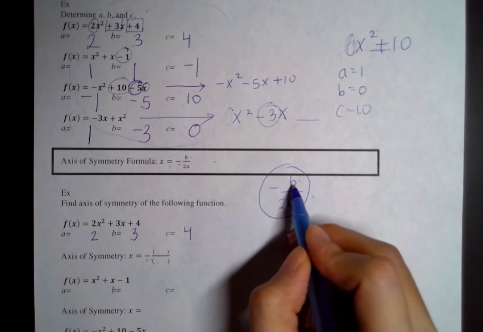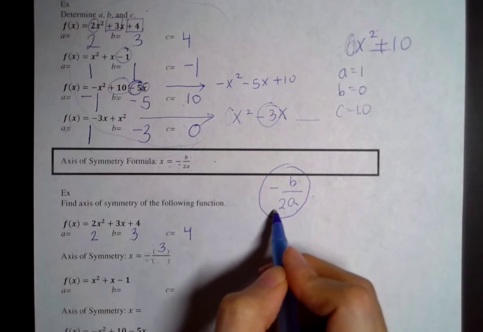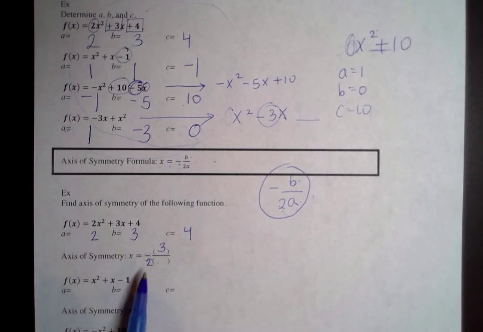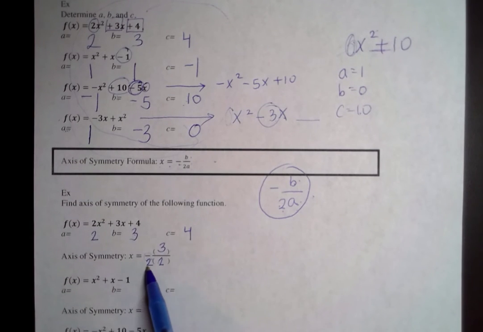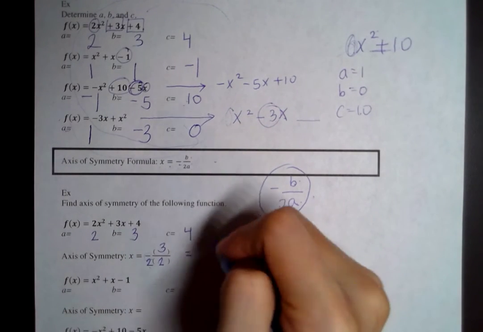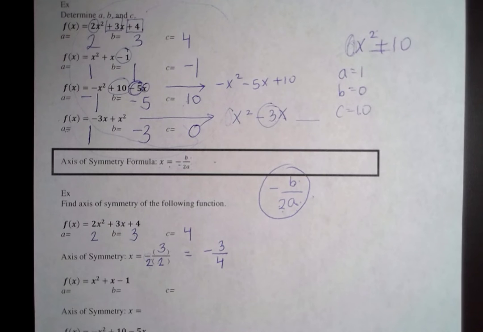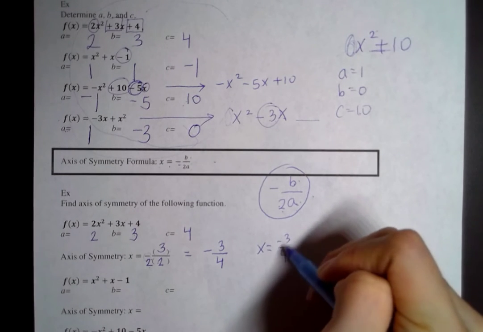So for negative b over 2a, negative my b, which is 3, and 2a. The 2 is just there. I write the 2 outside of the parentheses, and instead of a, you put 2. I got negative 3 over 2 times 2. If you can simplify, you can, but this time there's nothing to simplify, so you just write negative 3 over 4. That's it. So my axis of symmetry for this one is x equals negative 3 over 4.